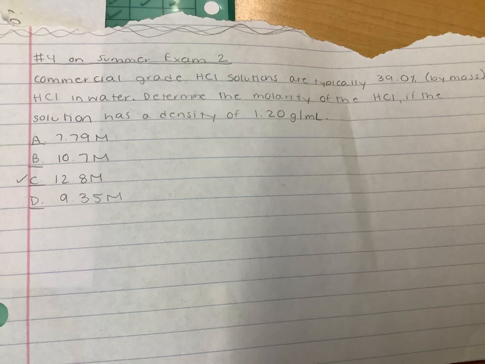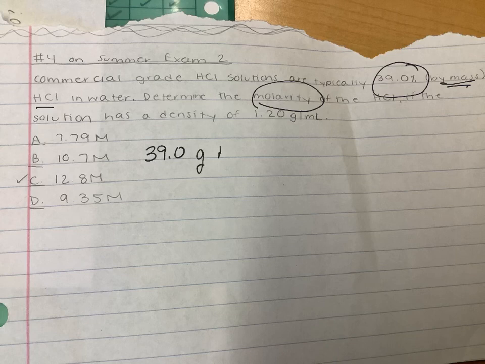This next problem is a conversion between concentration units. We are given that it's 39% by mass of HCl, and we're asked about the molarity. So when I'm given a problem like this, I will take the unit they give me and write it out as the fraction it is. It's 39 grams of the solute HCl divided by 100 grams of the solution. That's what percent means, per 100.